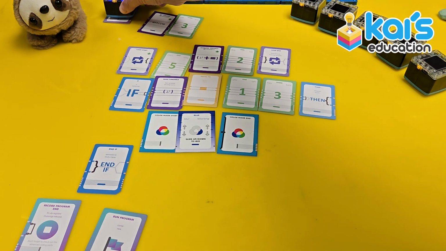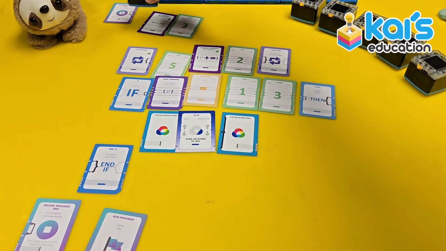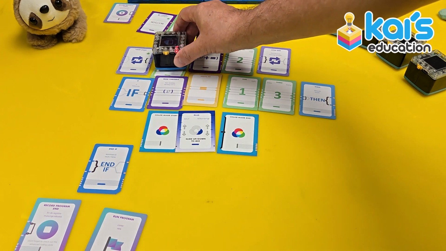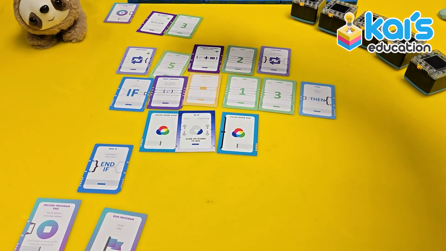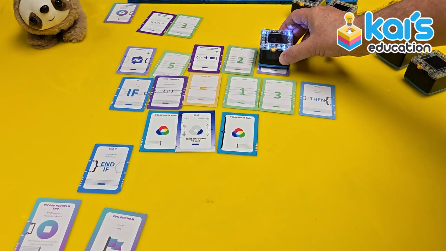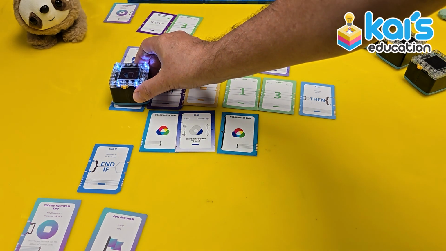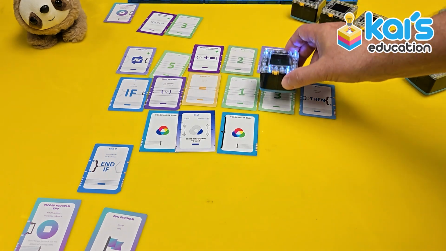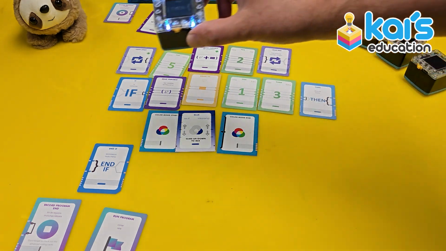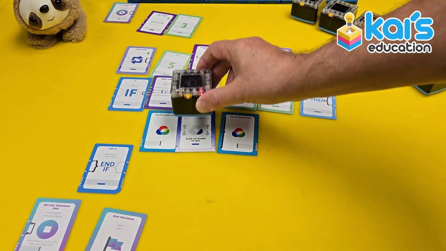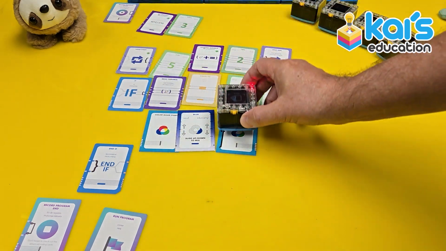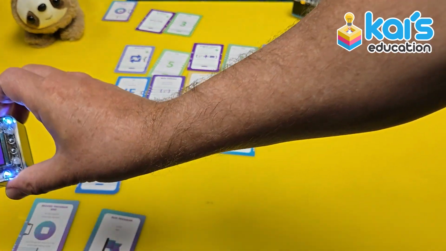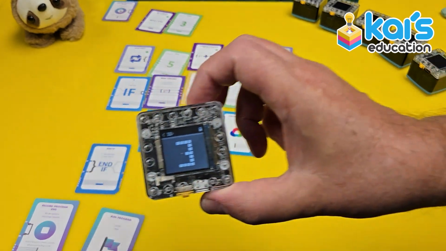So let's tap and program KaiBot. Set the variable to 3, loop 5 times, add 2 to the variable, end the loop. If the variable equals 13, then color mixer start, change the color to blue, end the color mixer, end the if statement, end the program, and run the program.